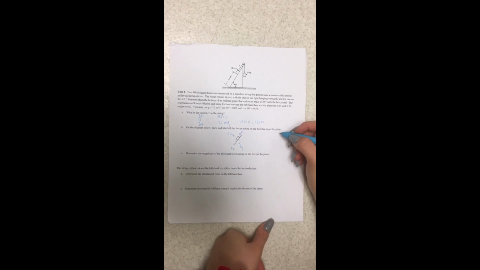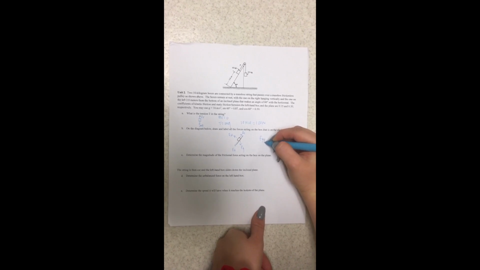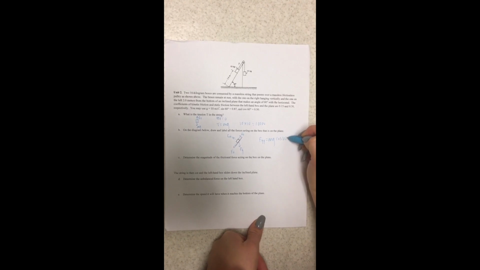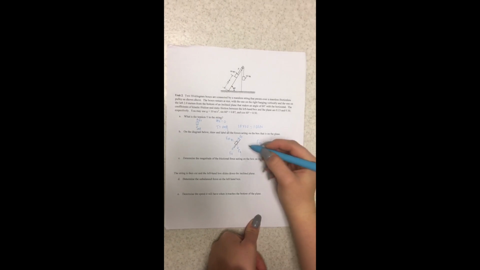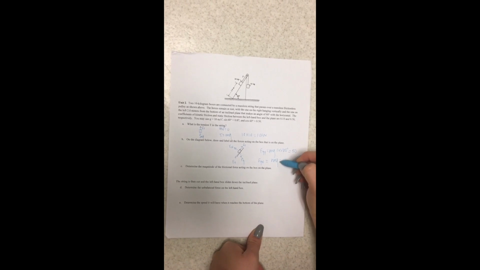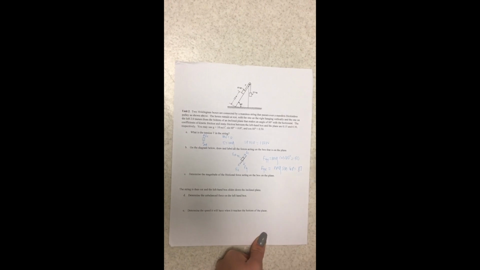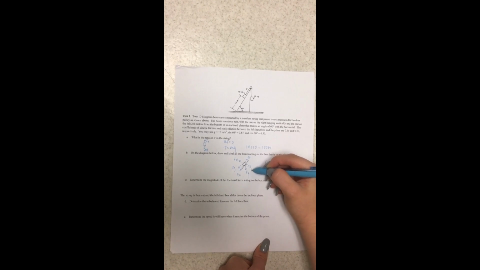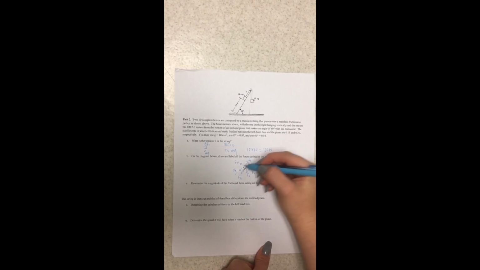Now we split up the force of gravity into x and y. Force of gravity y equals mg cos 60 degrees, and you got that 60 from here, which equals 50. And then the force of gravity x equals mg sin 60, which equals 87. So you have this way your force of gravity, and this way force of gravity, 50 and 87.